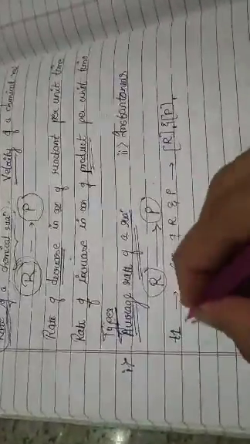So at time t1, let the concentration of the reactant and that of the product be R1 and P1. At time t2, after a certain interval of time, let the concentration of the reactant and product be R2 and P2.